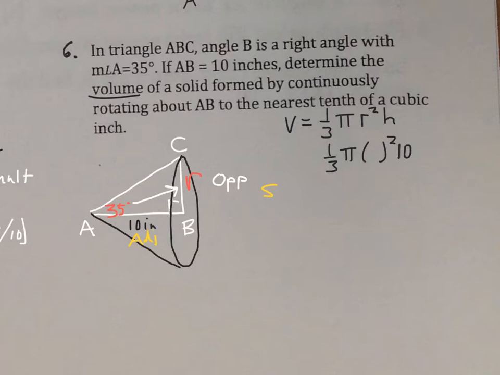So of the choices of SOH, CAH, or TOA, the one that I'm going to need would have to be the one that has the O and the A in it, which would be TOA. So I put in tangent on my paper, and then always next to that is the angle every single time.